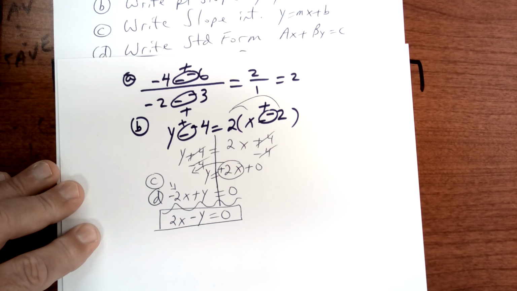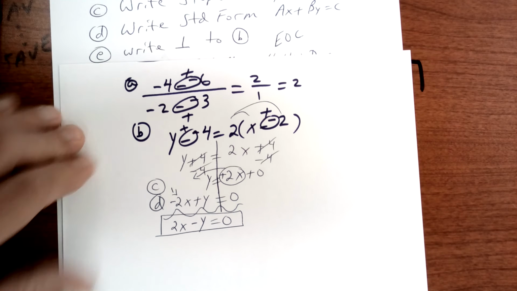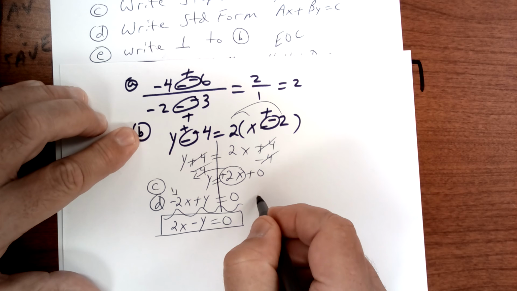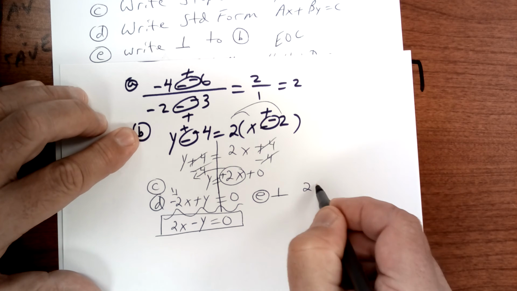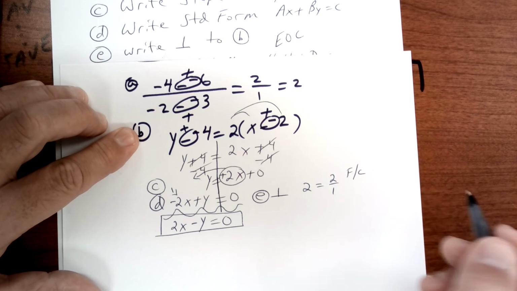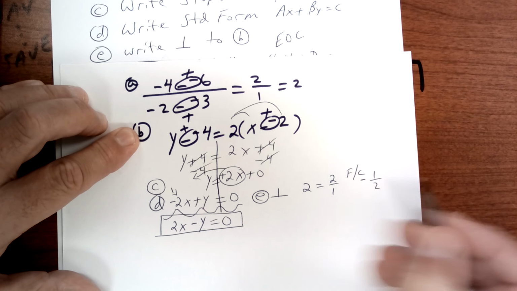And then finally, the last one wants perpendicular. So if you look at B, B is right here. So let's rewrite that one. So for E, they want perpendicular. So the slope is 2, but you want to make it a fraction, and then you want to flip and change. So that becomes 1/2 when you flip it, and when you change it from a plus, it becomes a negative.